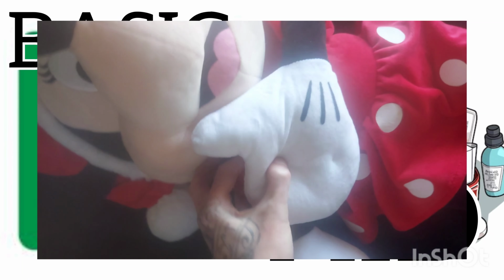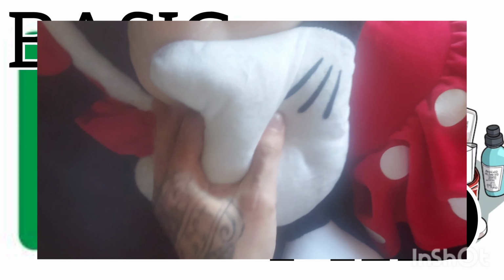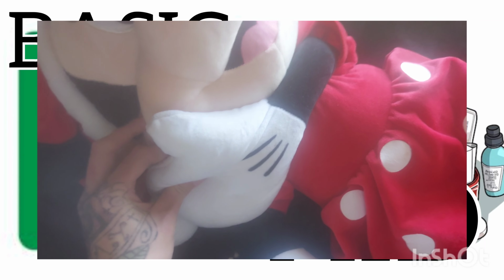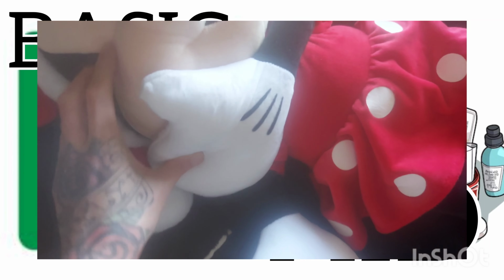Then with the same side, you want to grab their arm and put their hand across their cheek just like that. Sorry for the bad video recording, but put their same arm across their cheek like that.